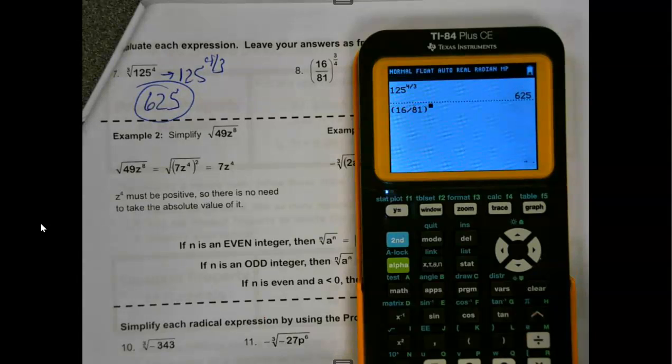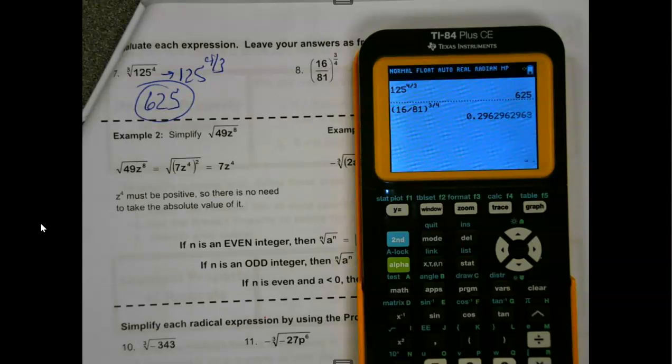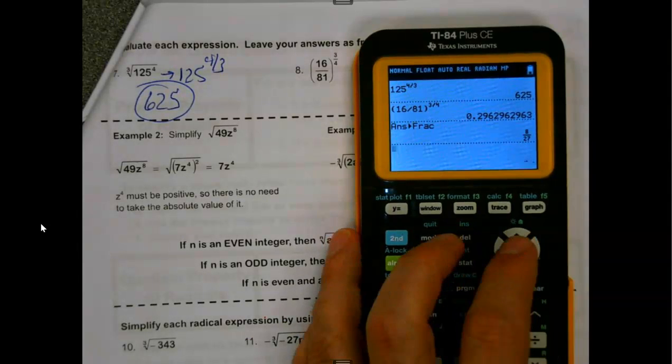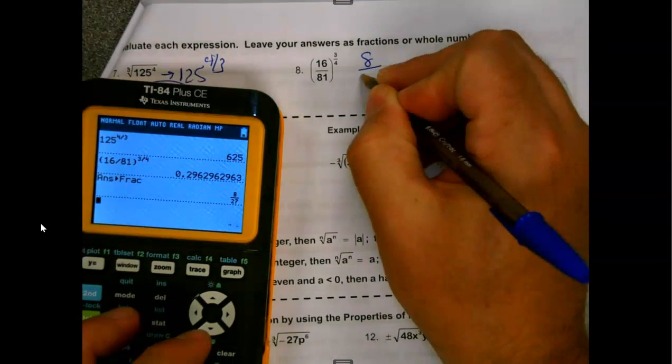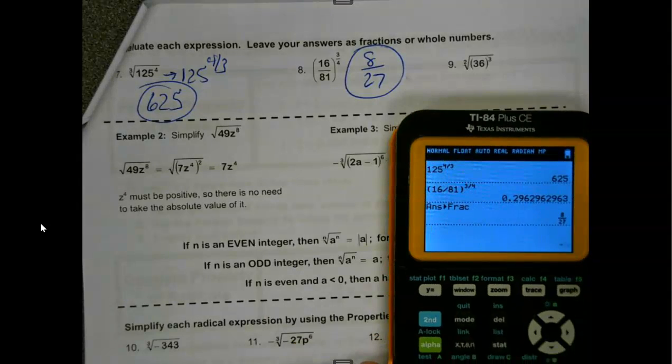Let's see here. Now this one's ready to go for us already. We just got to type it in. We're not doing the decimals. Don't do the decimals. 8/27. Okay, tech is not a bad thing.